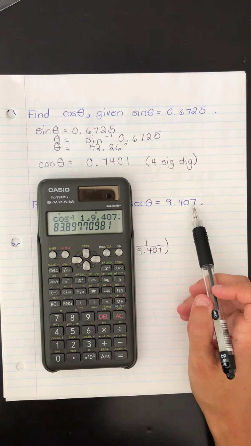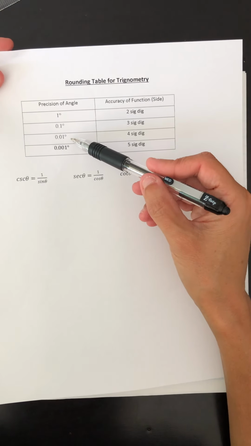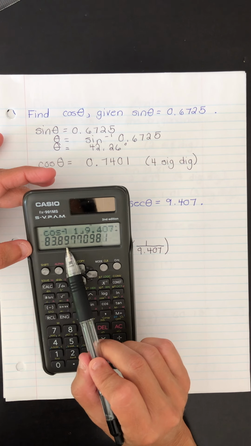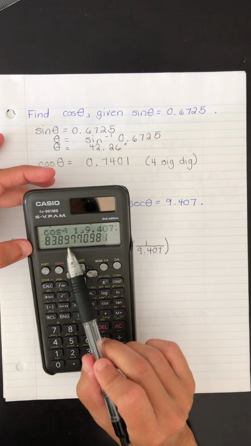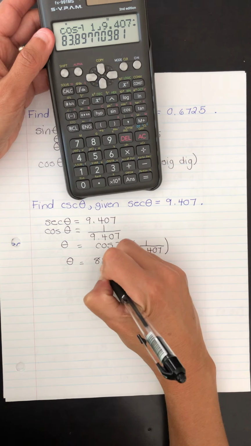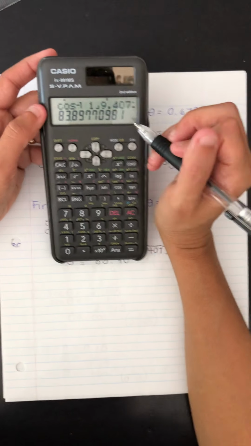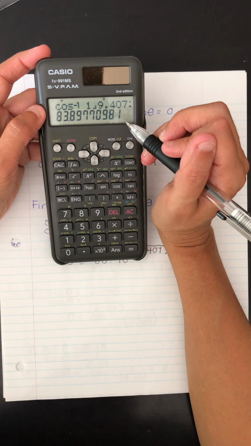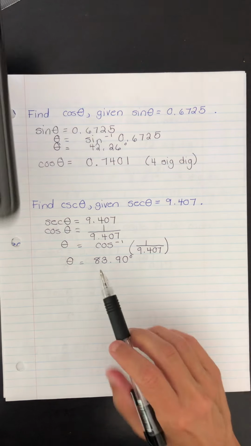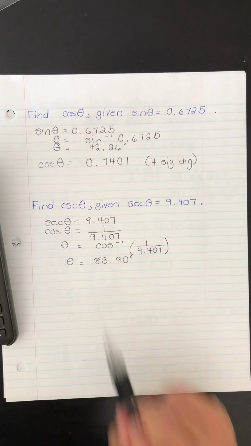So 4 significant digits for the trig function. I'm going to write down the angle with 2 decimal places, and that, when I round, is actually 83.90 degrees. Okay, but I don't want to clear this. I want to be able to use this whole quantity because now I'm going on ahead to find the cosecant of this value.